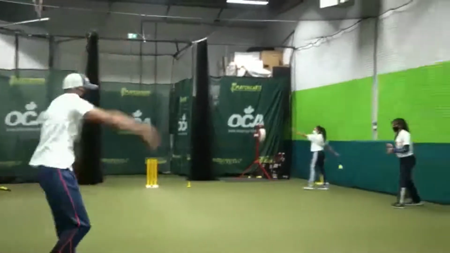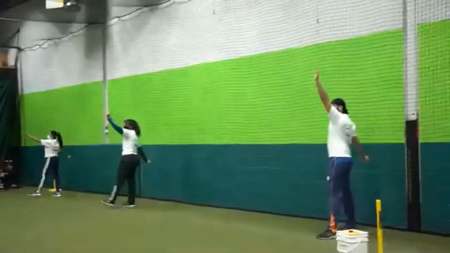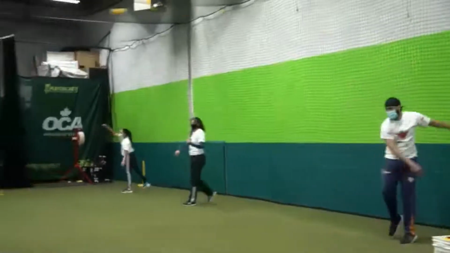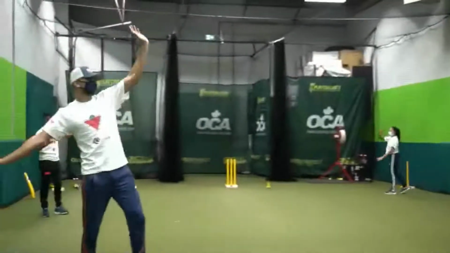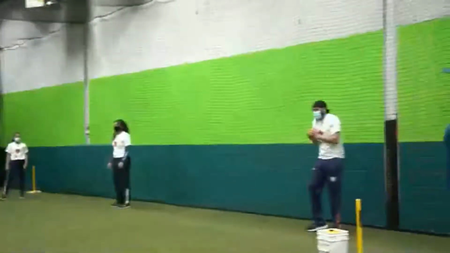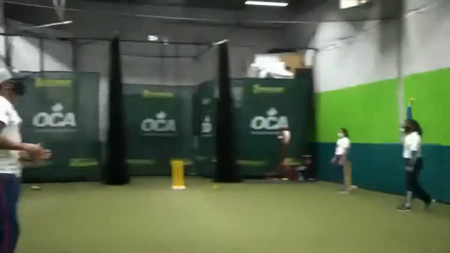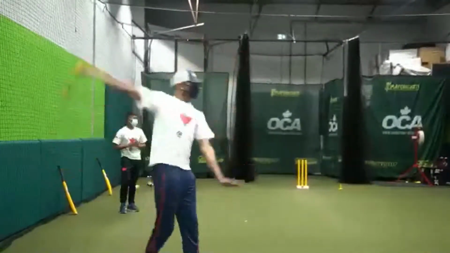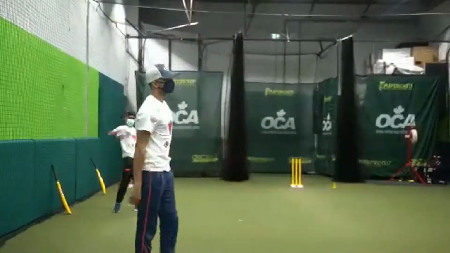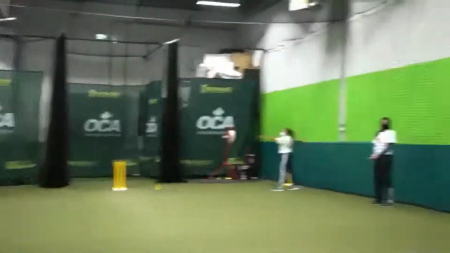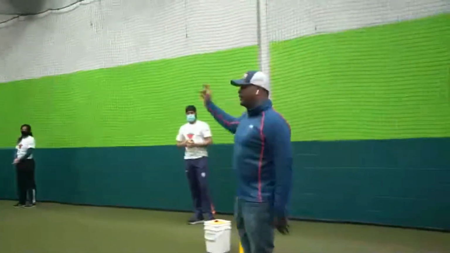Straight arm. So what we do here is quite simple. All we need here is tennis balls. We're pairing everybody up, and it's an easy enough concept to get across, I think. One important thing we can say is that when the ball's in your right hand, you can rock back. If you look at the players, they're rocking back as they deliver.